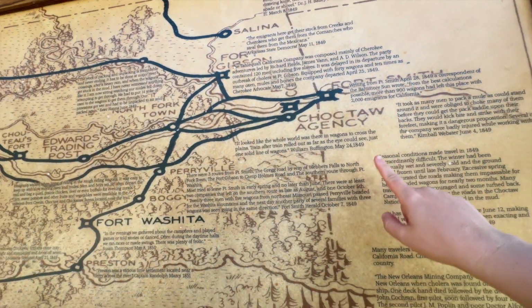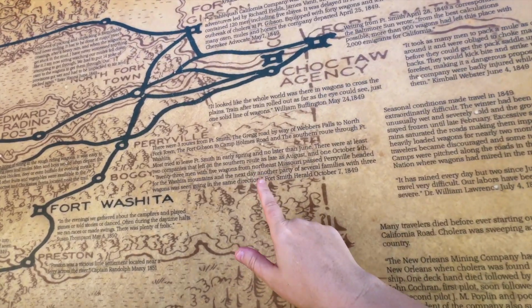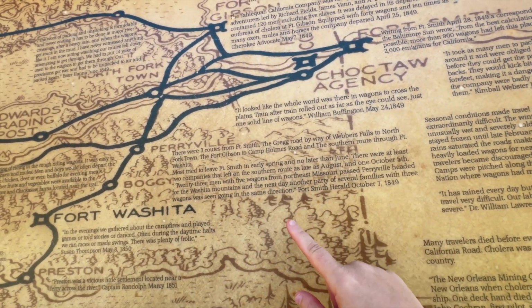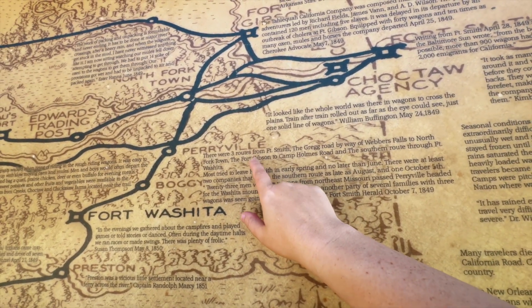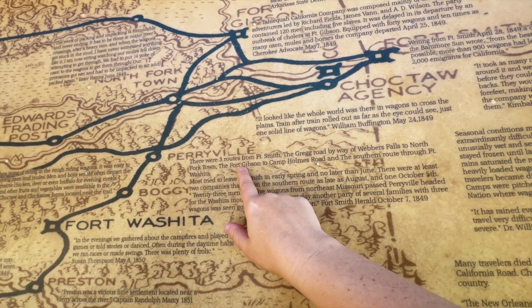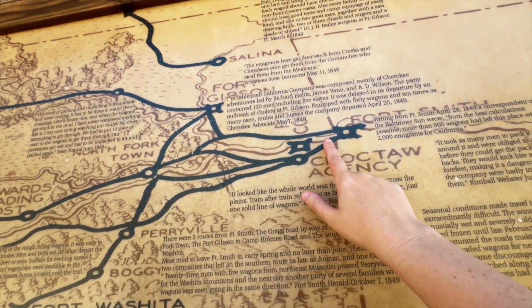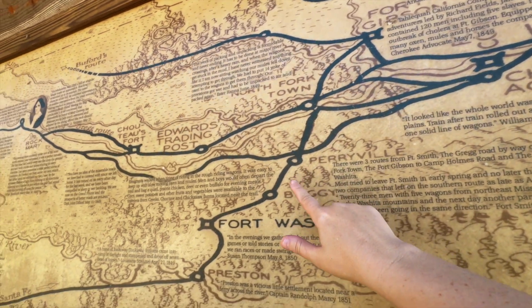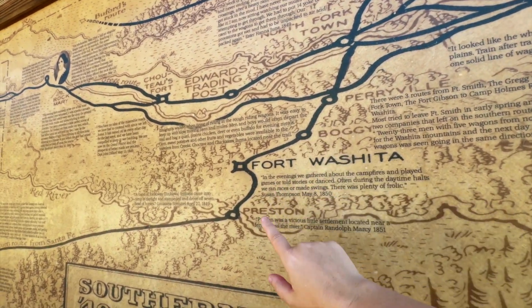Now, along all of these stories, there's some really neat ones. There's some quotes in here from different newspapers and articles. This one is interesting because it talks about the 3 major routes that go out of the Fort Smith area. And you can see those routes right here. One of them drops down and takes the southern path through Fort Washita.